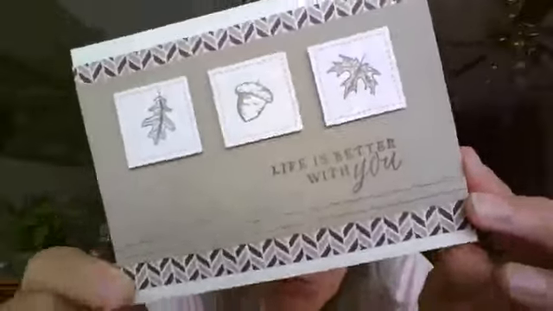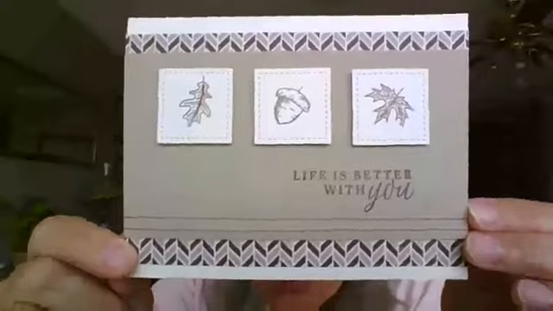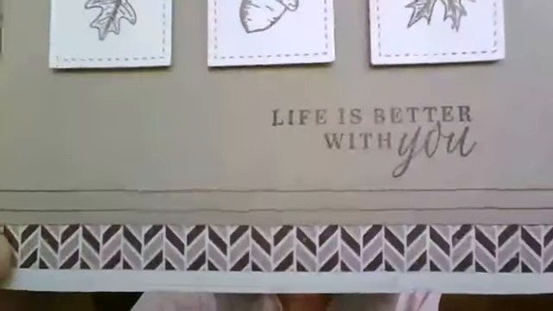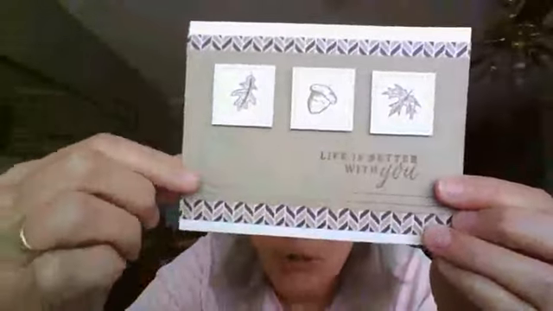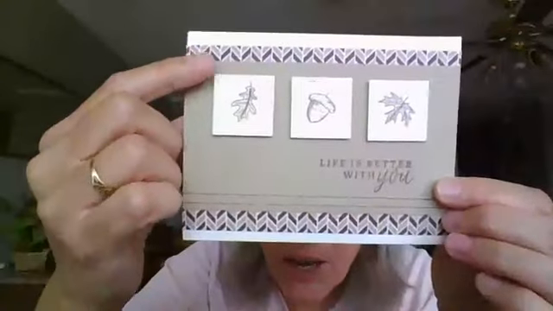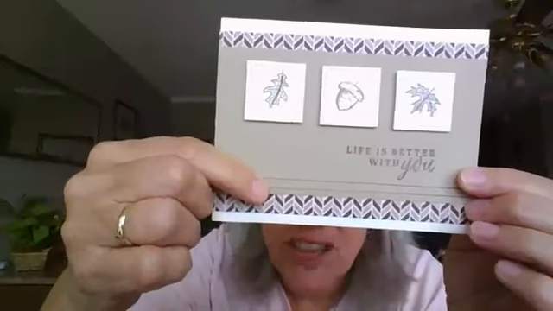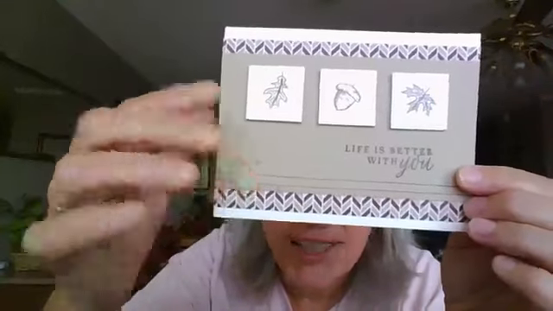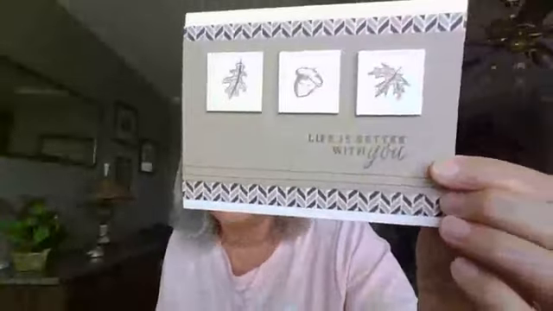they actually don't really work because I didn't use unity of color. See, they're kind of more of an orange brown instead of the same brown. We use the color names: Early Espresso is up here in the designer paper, Early Espresso is in the stamp ink, but then I used Cinnamon Cider for the marking of these lines, and it didn't work. So I didn't use unity of color, and it kind of messed the card up. It doesn't look bad, but it would look a lot better if I had used the Early Espresso marker.